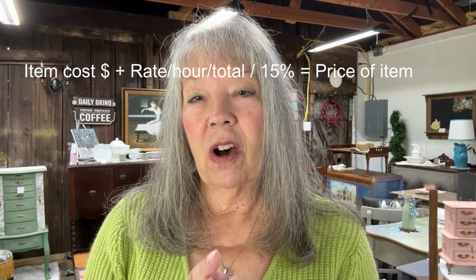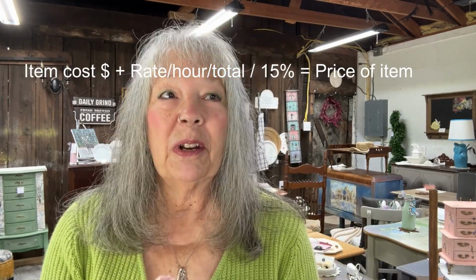I use the cost of the item plus the number of hours that I put in to work on it. I add that together, and then I use a figure, 15% or 20%. 15% if I'm doing a refinishing or art piece, and then I'll use 20% if I'm doing a restoration, because restoration products are a little bit more expensive.